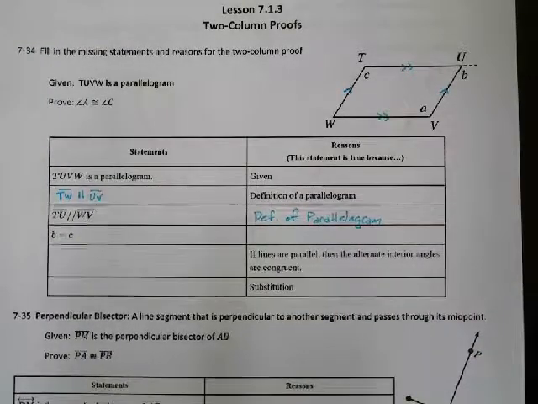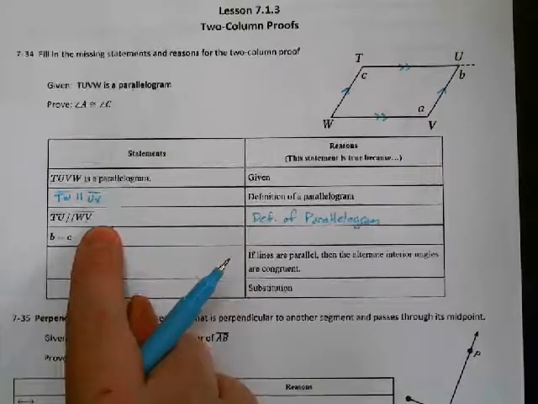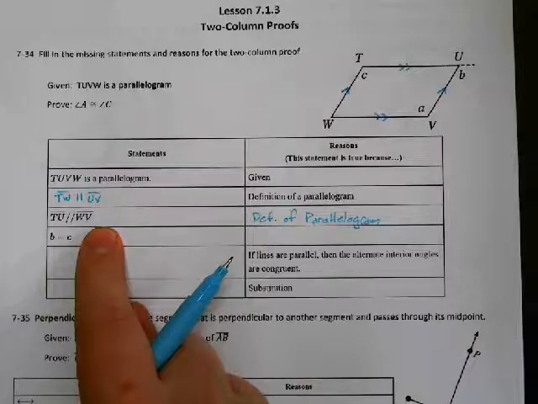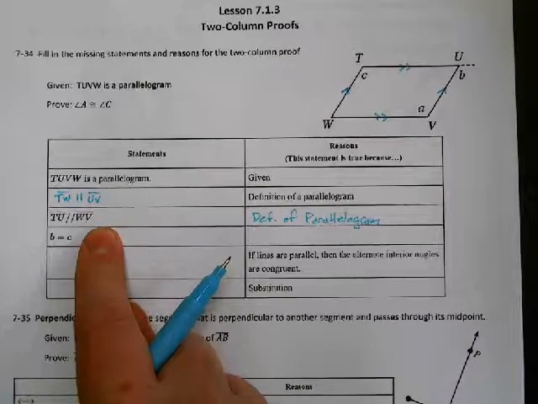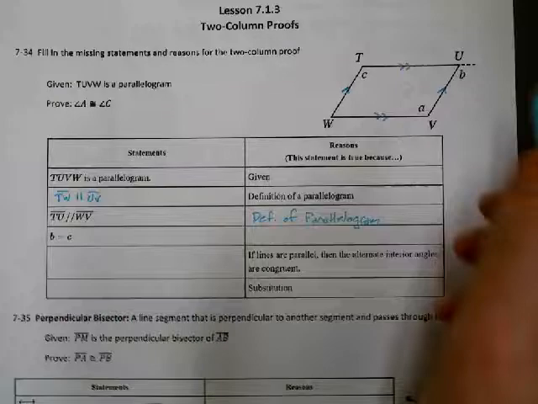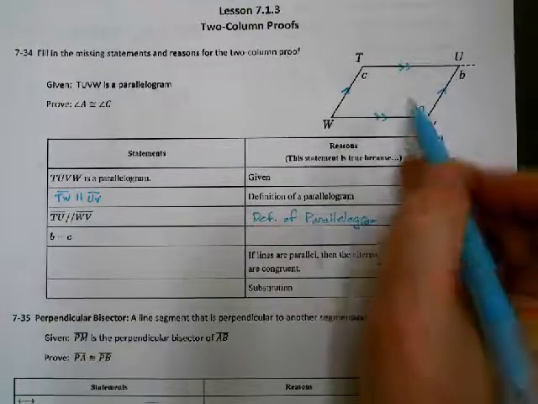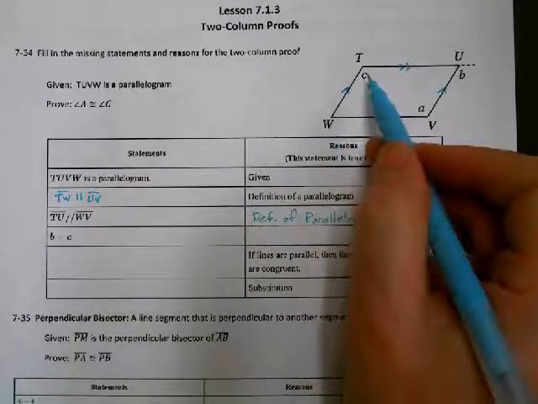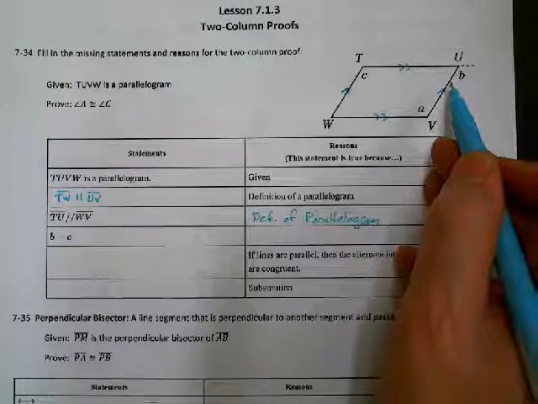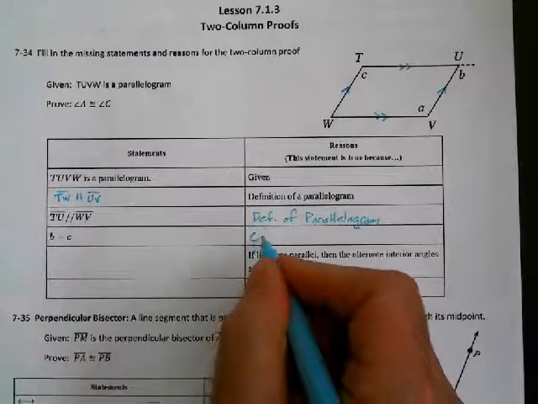So because it's a parallelogram, we know two things about this shape. The opposite sides are parallel. Now, since the opposite sides are parallel, all those angle pair relationships become true. So for instance, they're saying that B is equal to C. Let's see where B and C are. B and C are here. And if we're looking at these two parallel lines, B and C are corresponding angles. So they have to be congruent because the lines are parallel. So we would say corresponding angles are congruent.